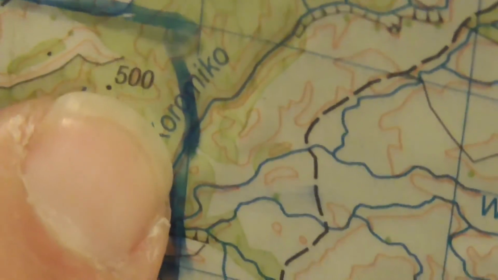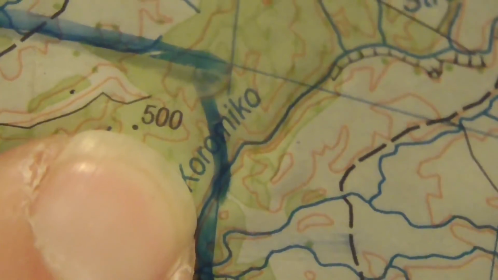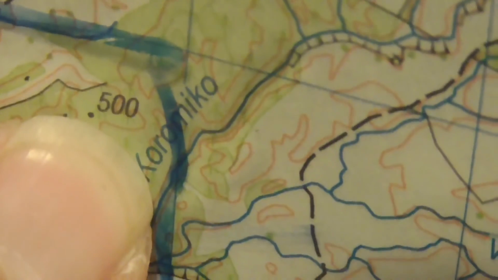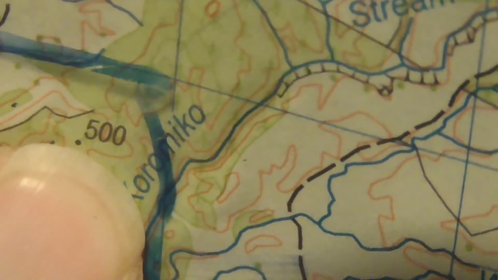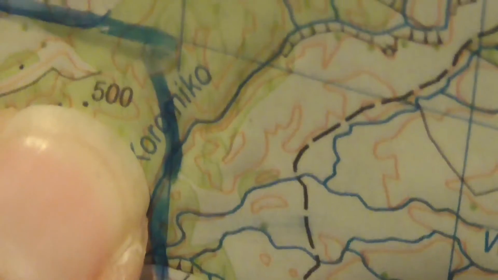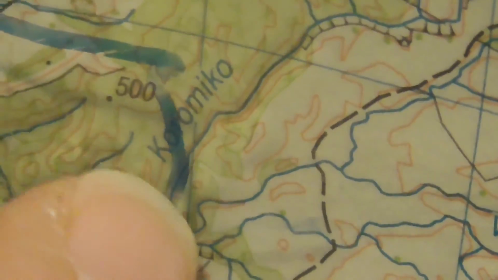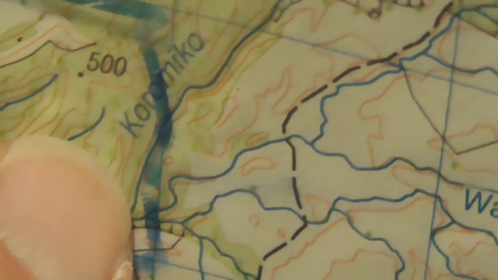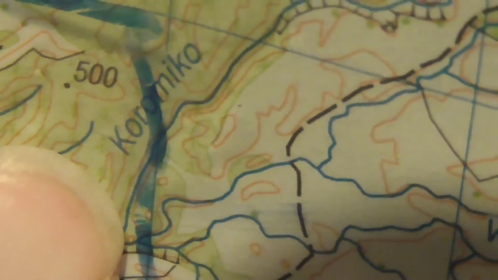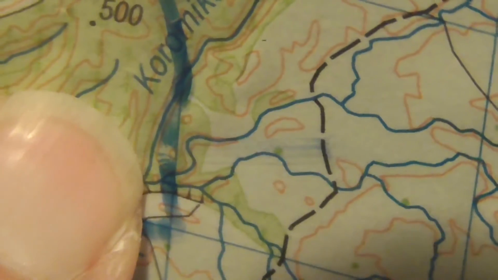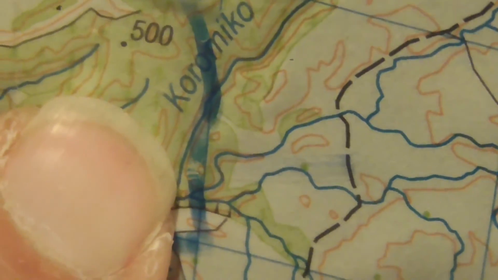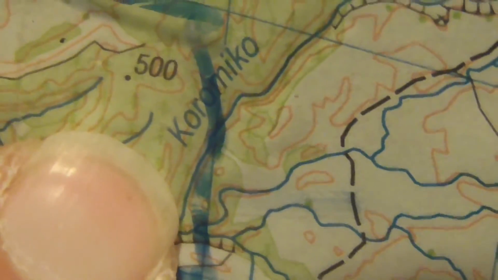So that little orange contour line there would be approximately 480 meters high. The next contour below it, which would be this next one here, and I know I'm doing it with my fingernail, would be 460 meters. So it carries on like that.